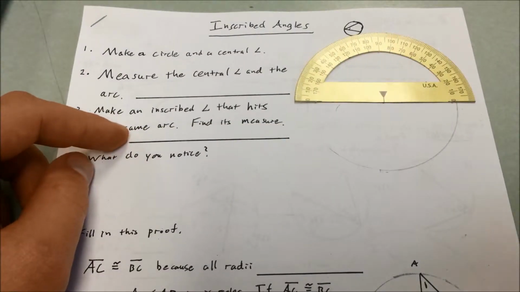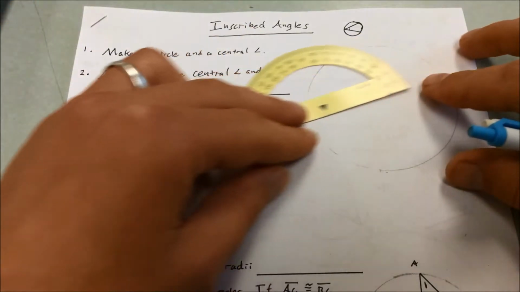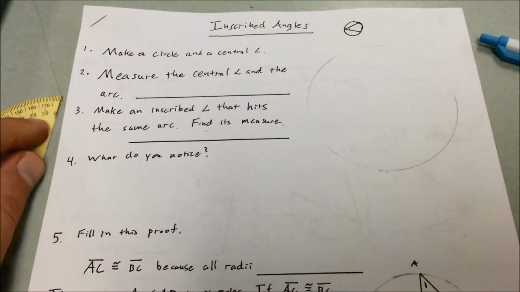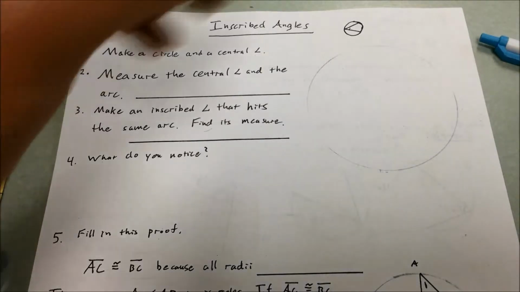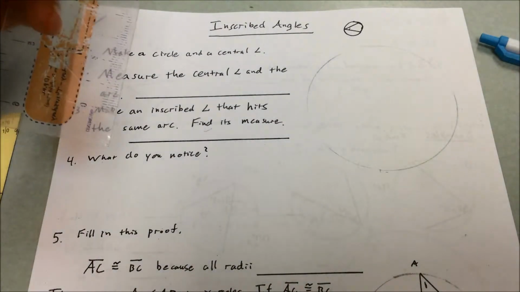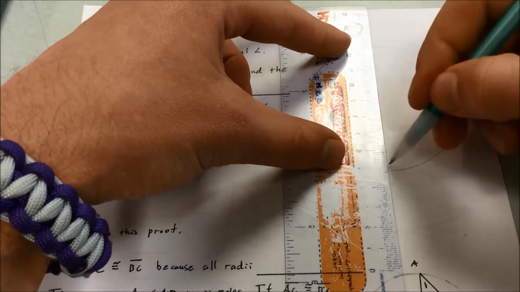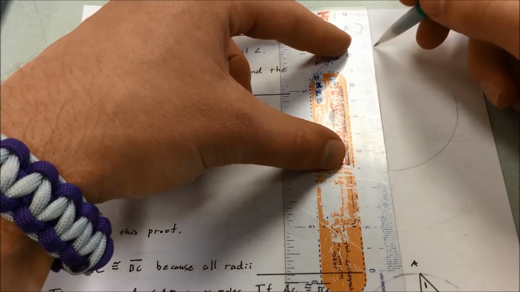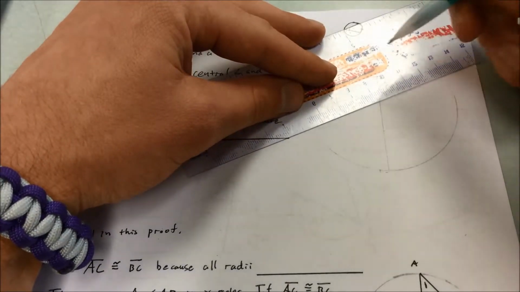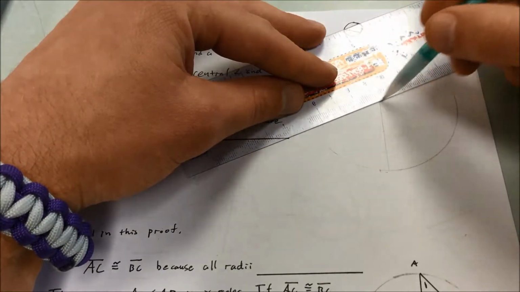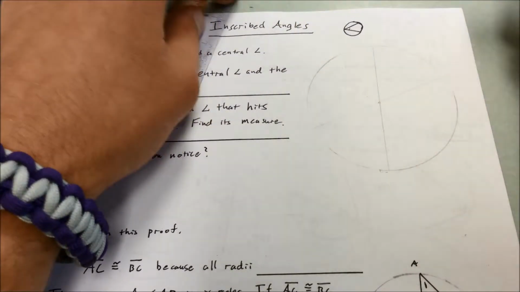All right, today we're going to talk about inscribed angles. Let's just see what's going on here first. So we've got a circle. We're going to make a central angle first. To do that, I'm just going to lightly draw a diameter here, and lightly draw a different diameter over here. Find the center. Okay, so that's going to be the center of my circle.